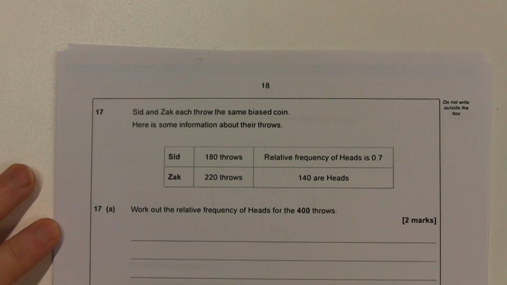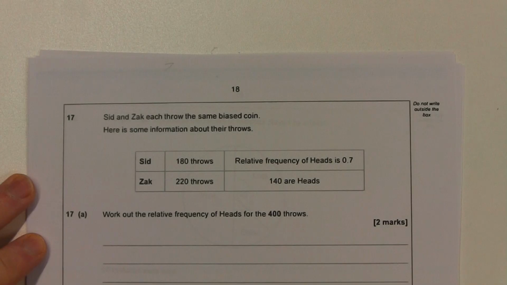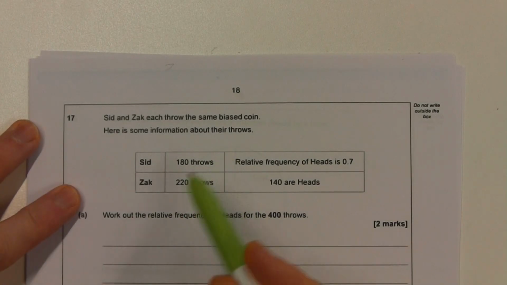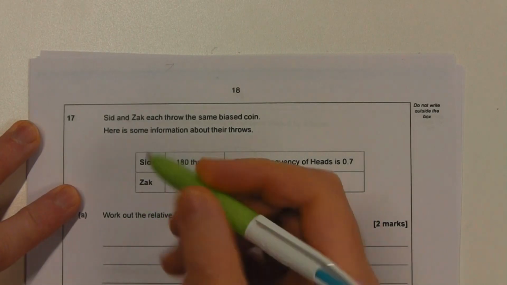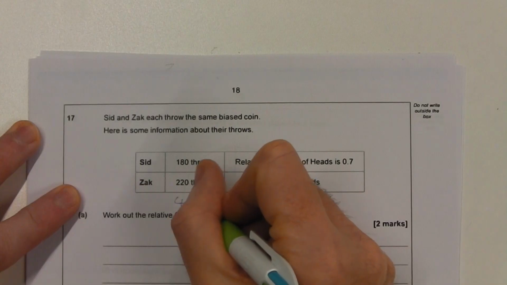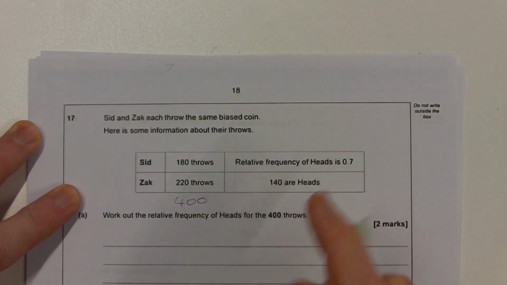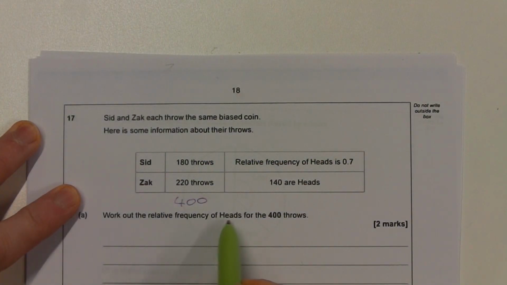Right, so if you're doing the full paper, this is the rest of the script for us. So we start off with some relative frequency, and here we need to work out, we can add those together, find out how many throws in total. In this case, there are 400 throws. But we need to work out how many are heads, because we need to work out the relative frequency of heads for all 400 throws.